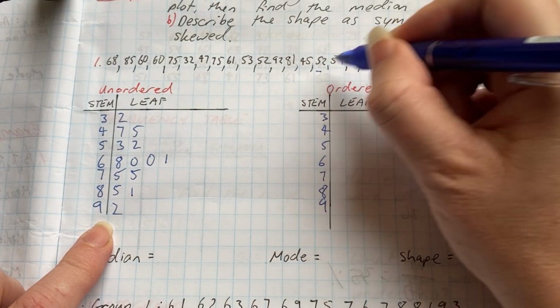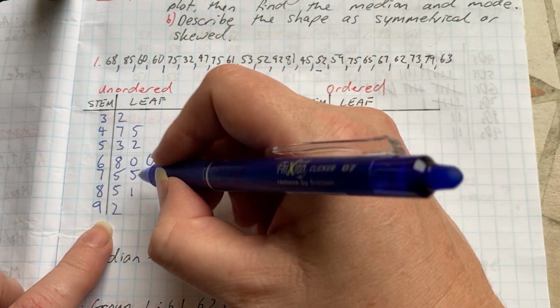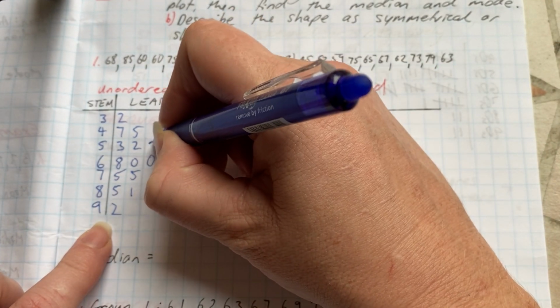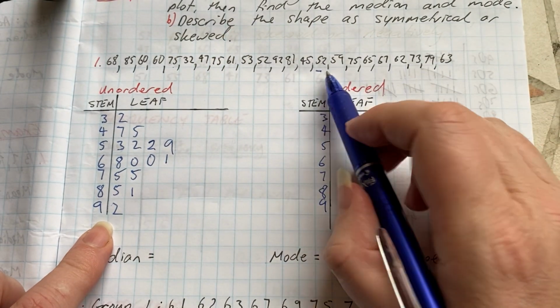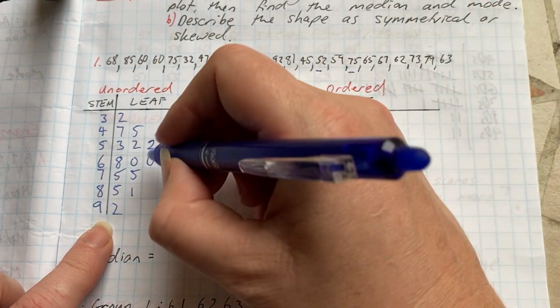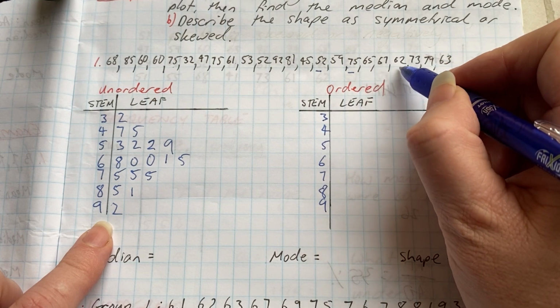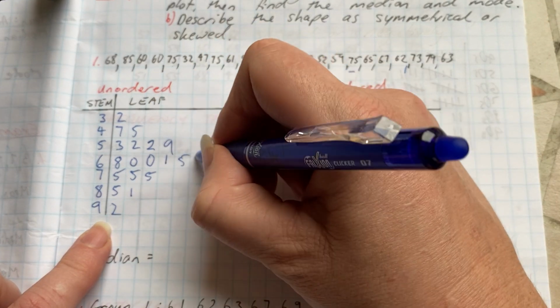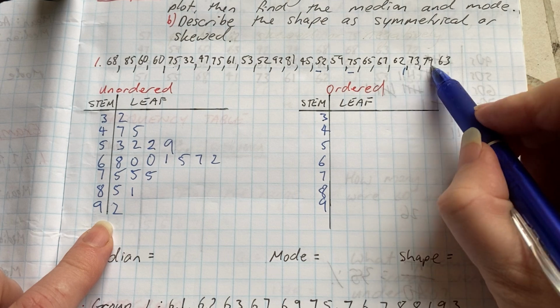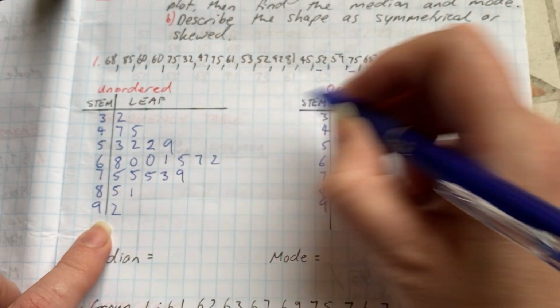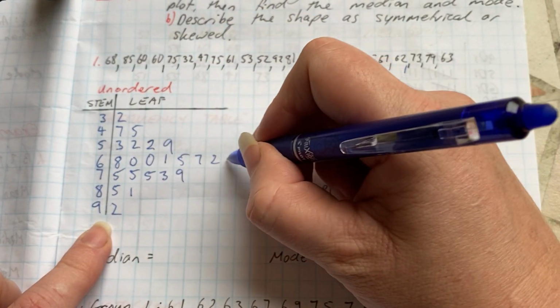I'm starting to lose my place, so I'll just mark where I'm up to. 52, 59, 75 and 65, 67 and 62, 73 and 79, and 63.